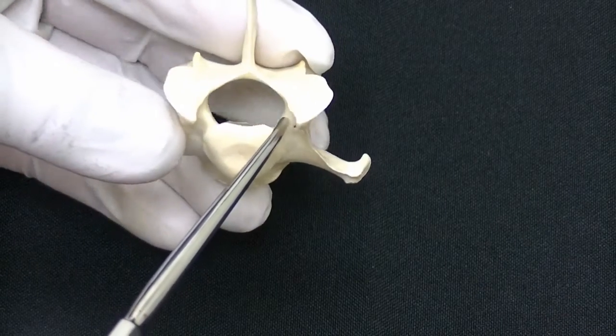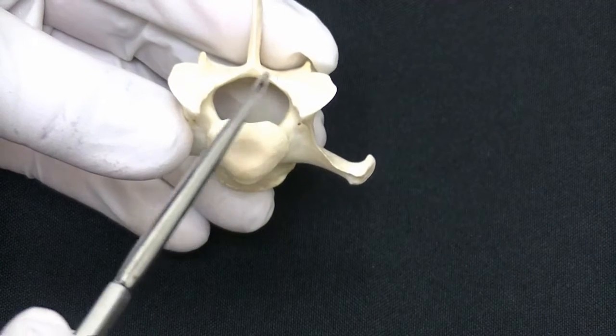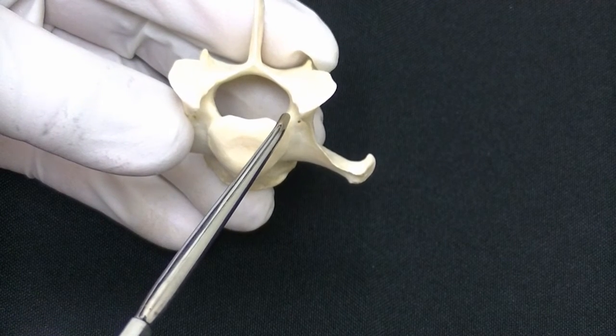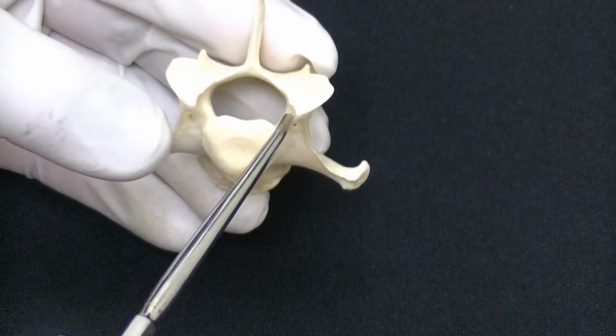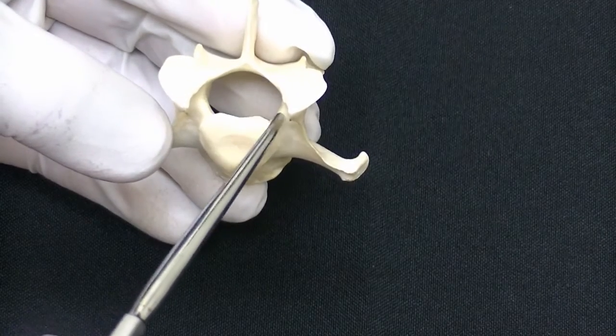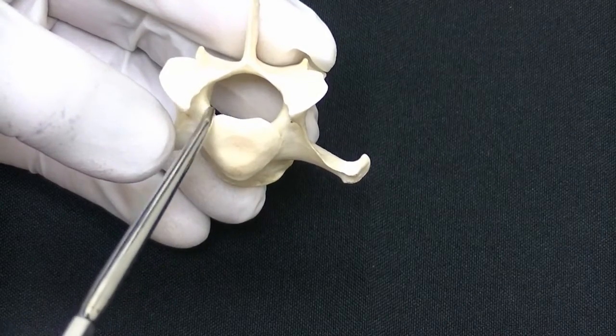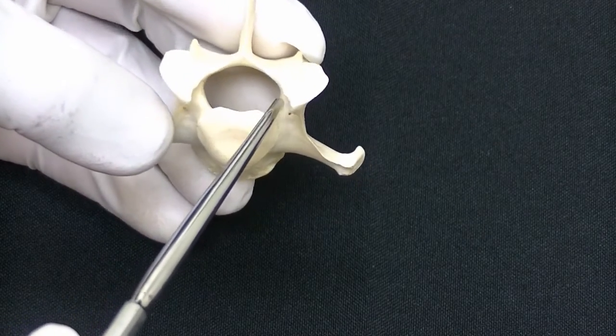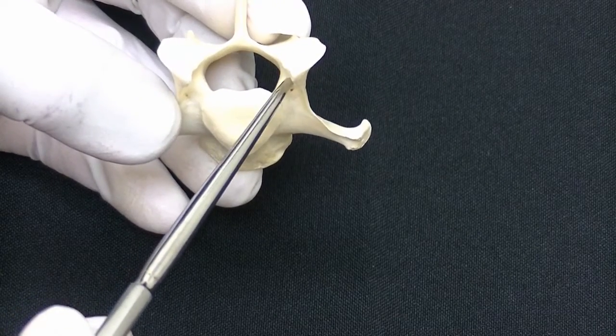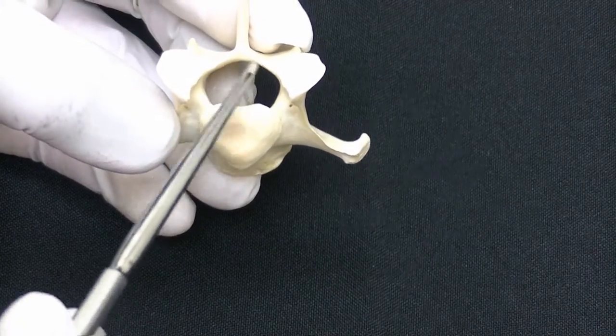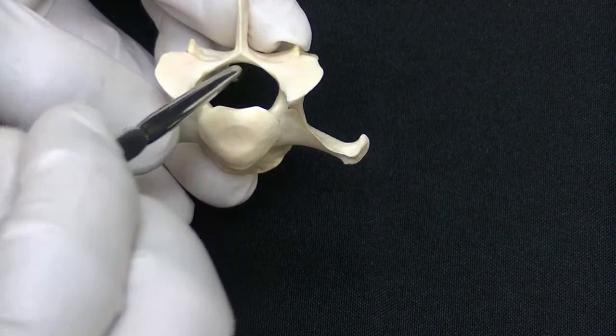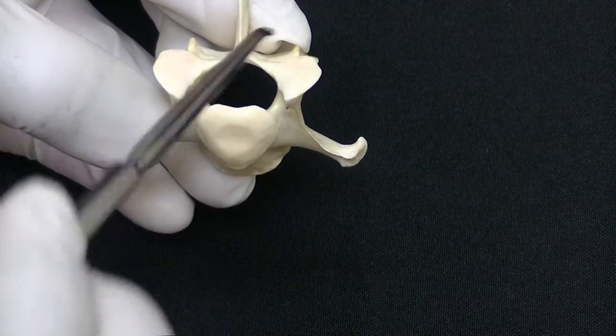On the dorsal aspect of the body of the vertebra, we have the vertebral arc. The vertebral arc is formed by two different parts. The pedicles are located on the lateral sides. They form the walls of the vertebral foramen, which is the space right on top of the vertebral body.